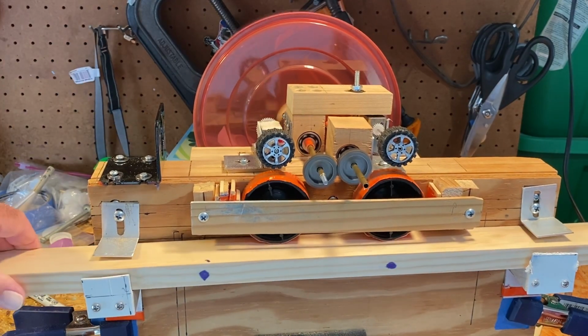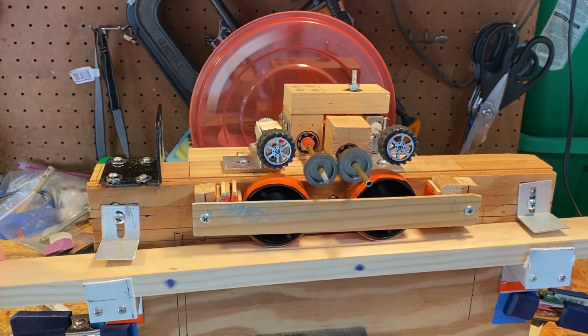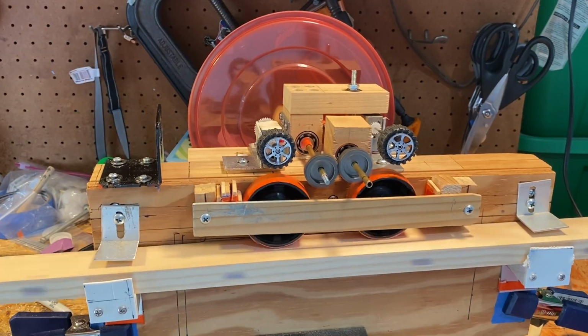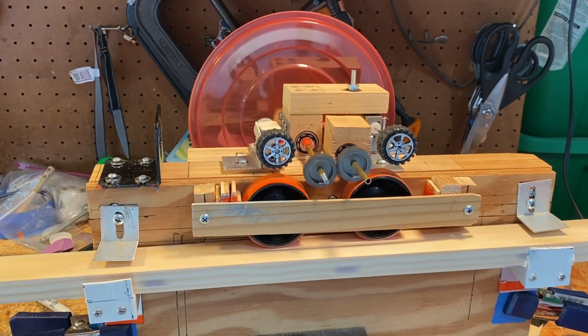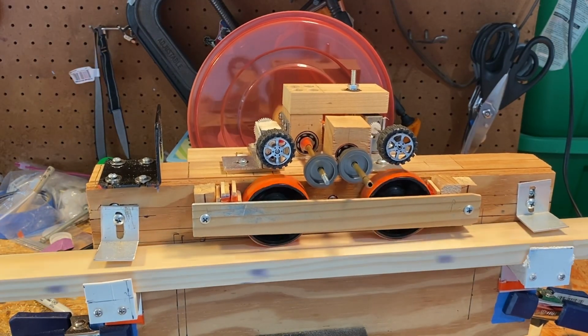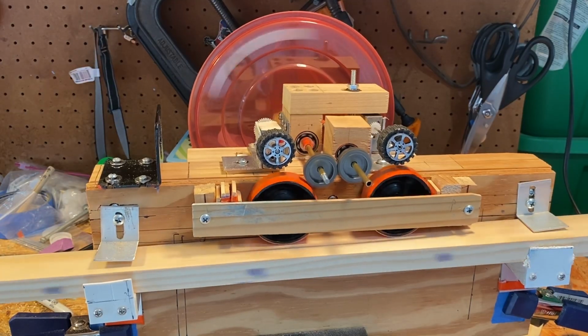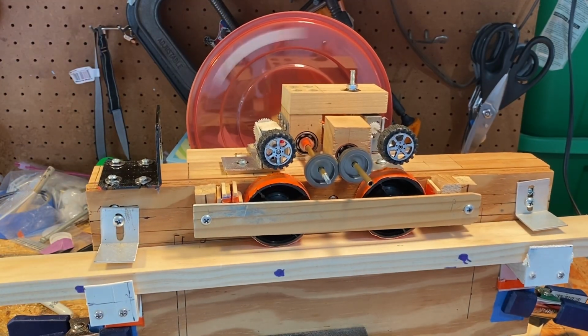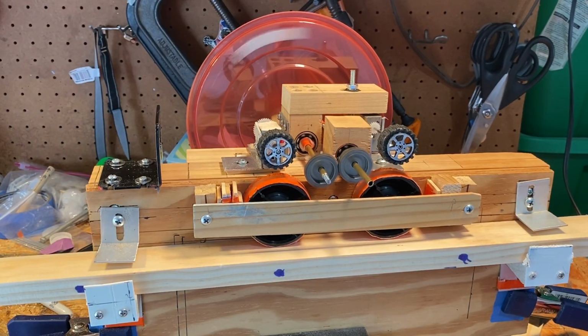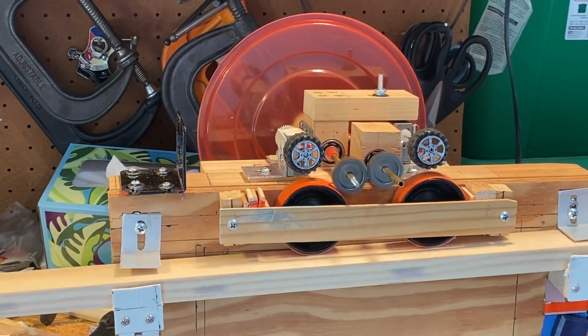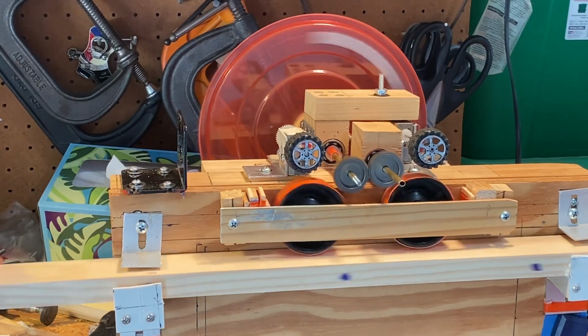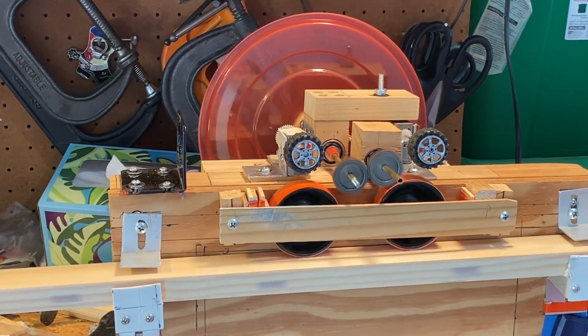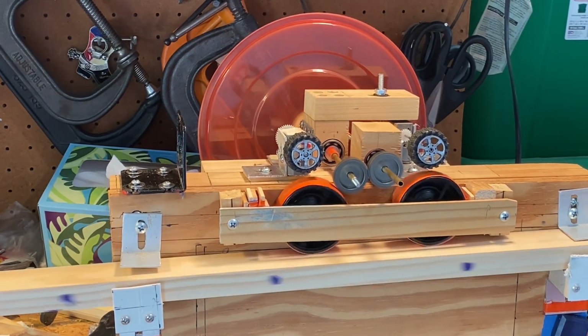Regardless of which way we move the stick, the flywheel always turns in the same direction. If we stop moving the stick, the flywheel will continue to turn. This is how we can preserve momentum. So that's our mechanism that converts linear motion to rapid rotary motion.